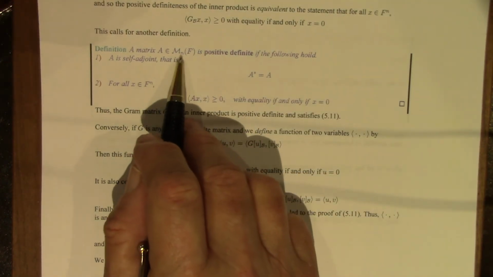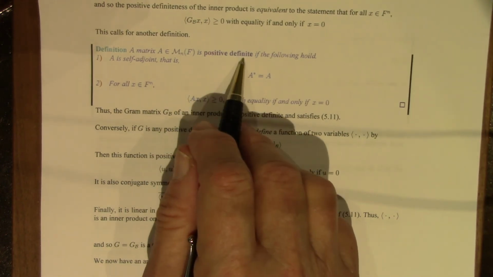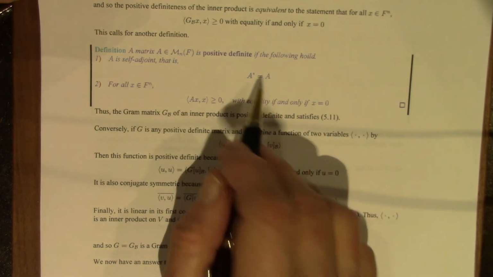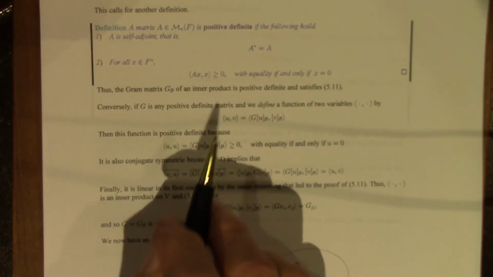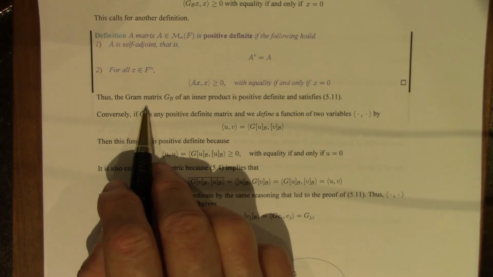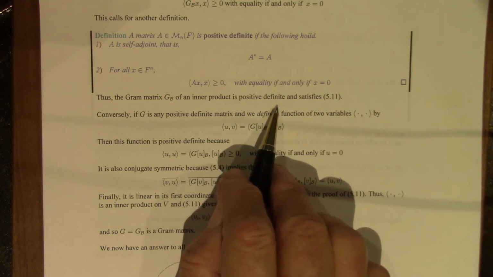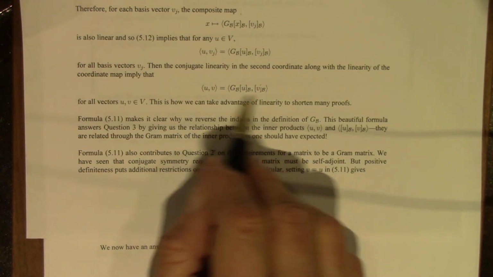An n by n matrix is positive definite if it has two properties: it's self-adjoint, and it satisfies this property we were just discussing. So the Gram matrix of an inner product is positive definite, self-adjoint, and has this additional property. And it also, of course, satisfies this nice formula.